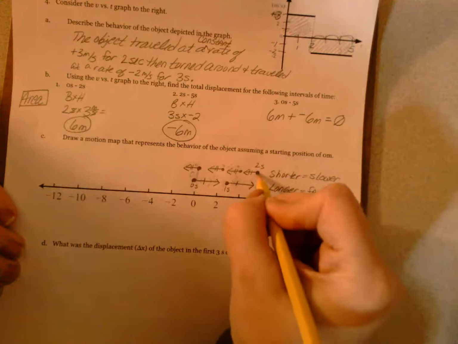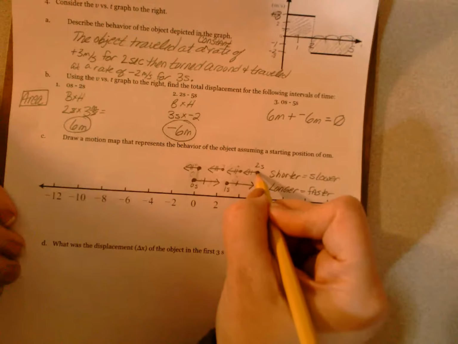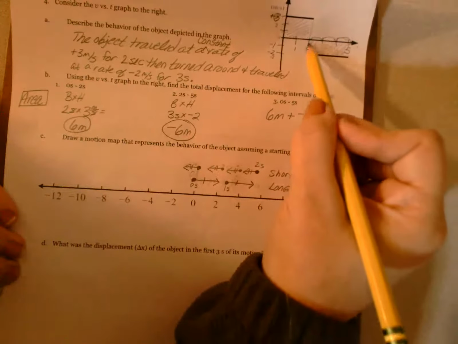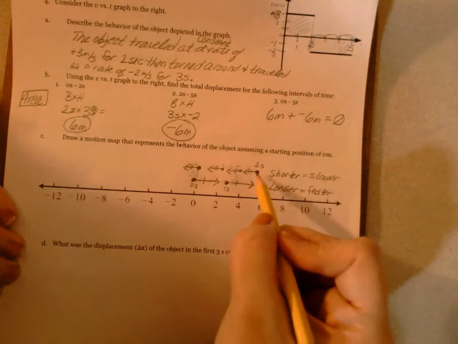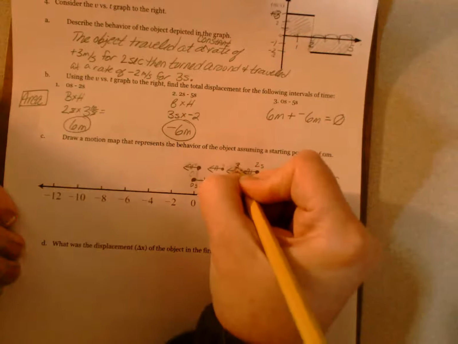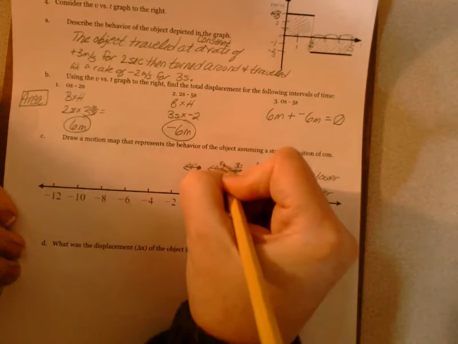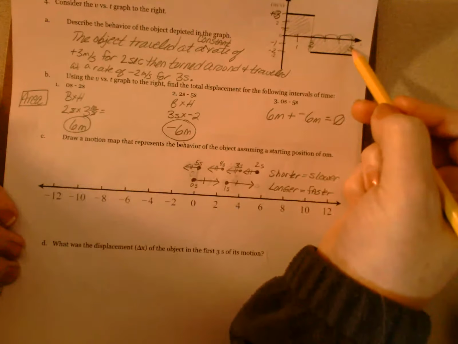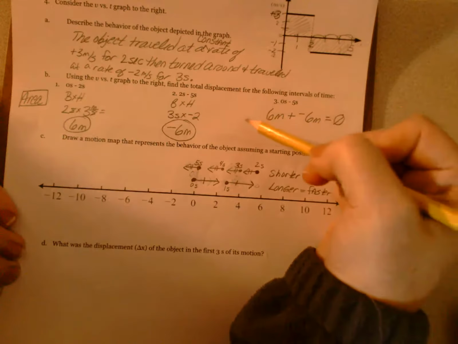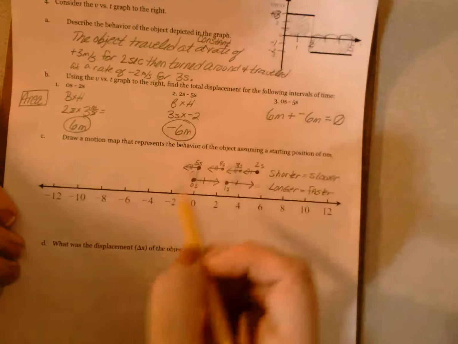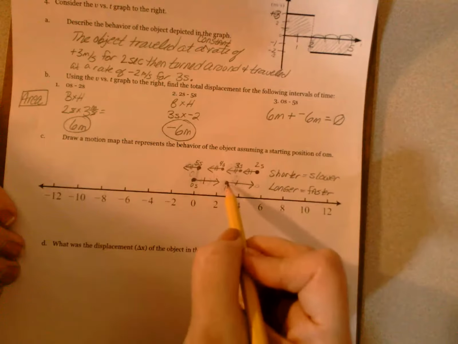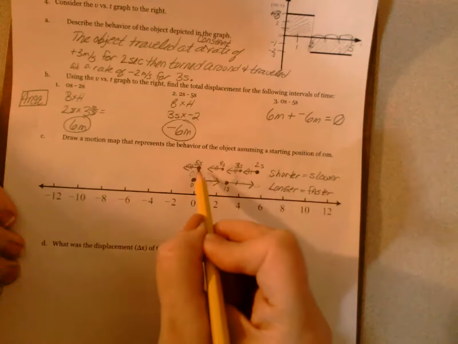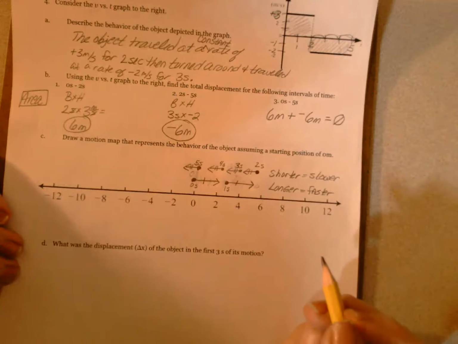So I chose to put my 6 meters and 2 seconds up here. Notice it's at 2 seconds where it makes the switch. This one is 3 seconds, 4 seconds, and 5 seconds. So we have 5 seconds covered here. And we know that they are back to 0. So 0, 1, 2, 3, 4, 5 seconds. So that's what your motion map should look like.